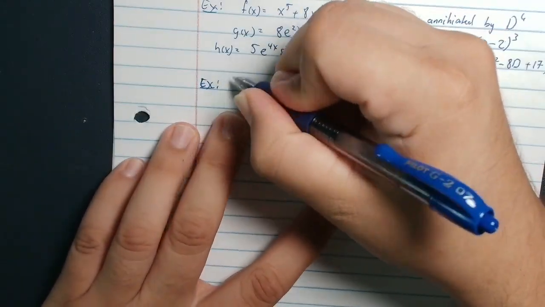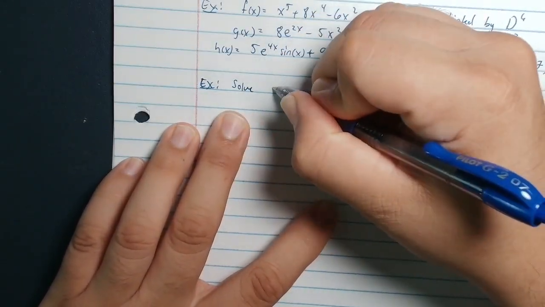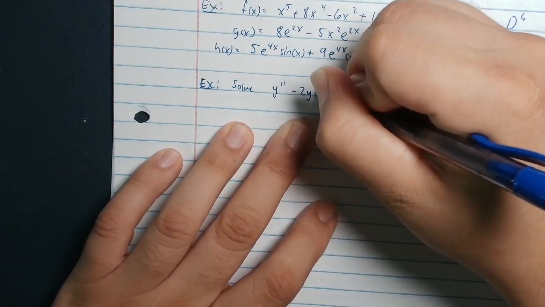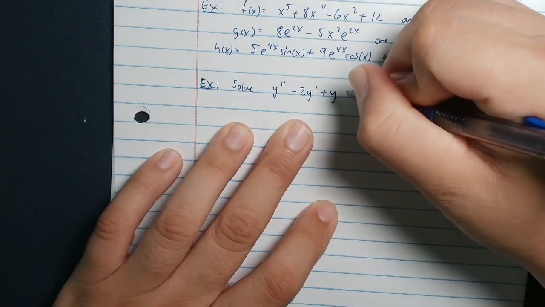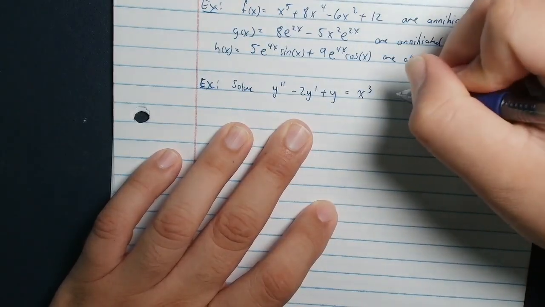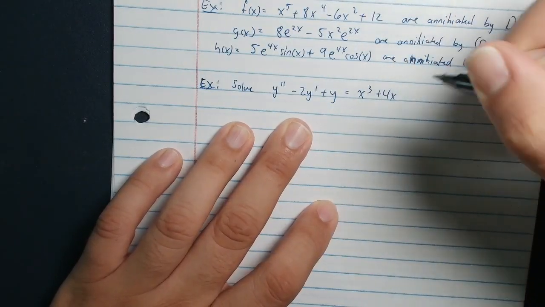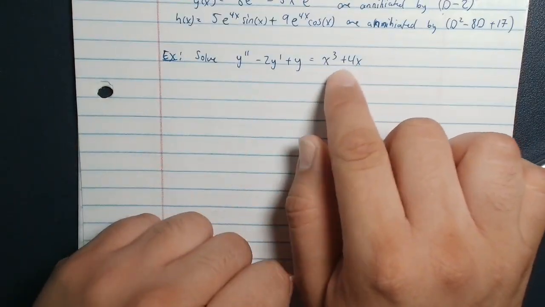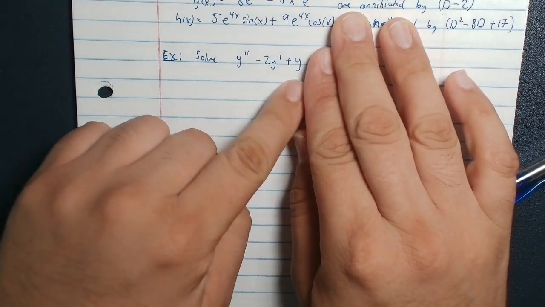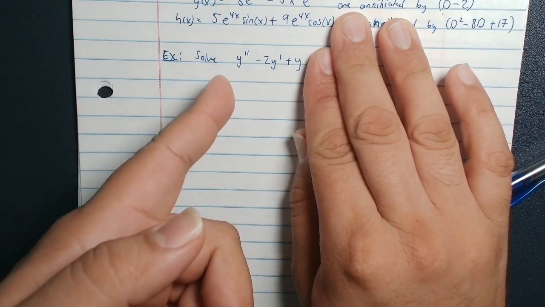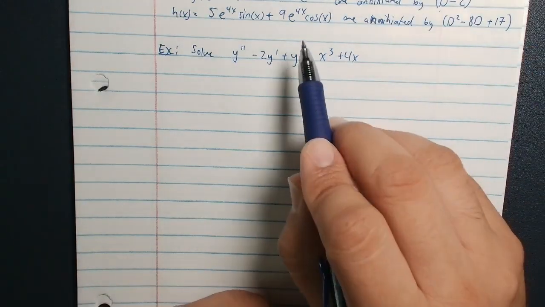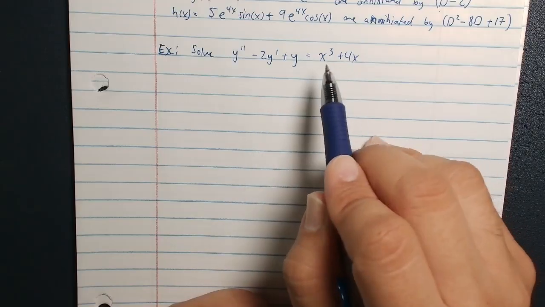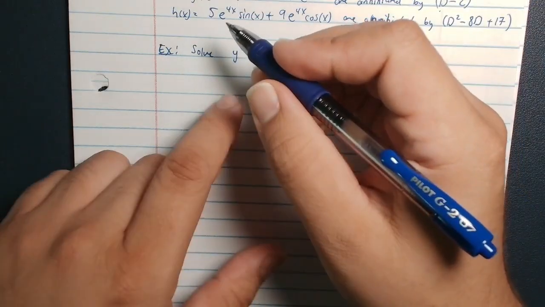All right, so we're going to solve, let's do y double prime minus 2y prime plus y equals x to the third plus 4x. Like that. Non-homogeneous problem. Again, if this was 0, this would be an easy problem. I would just take this factor, find the solutions, done, right? But the fact that this is not 0 makes this non-homogeneous and makes this a much longer problem. Okay, well, let's take a look.